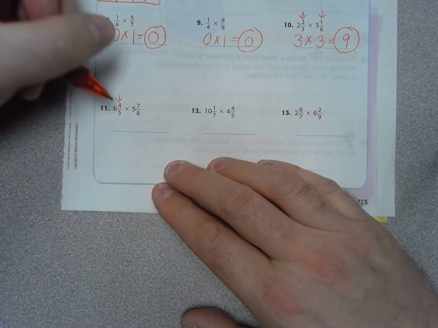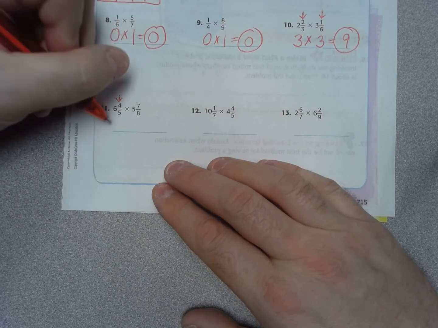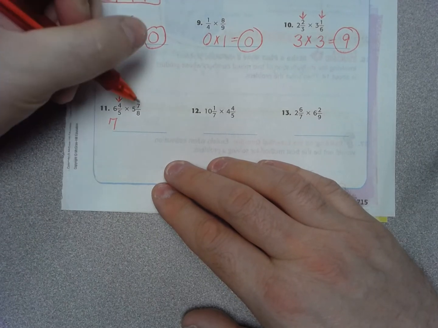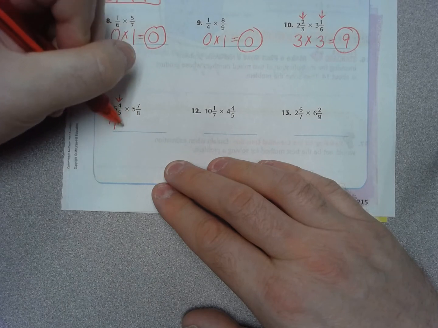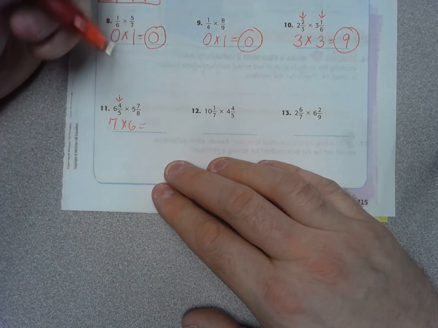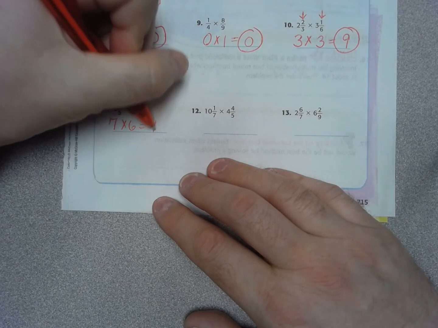This one right here, 4/5, top and bottom's pretty close to one another, so we're going to change this to a 7. Again, top and bottom's close, we're going to change that to a 6. And we get 7 times 6 is 42.